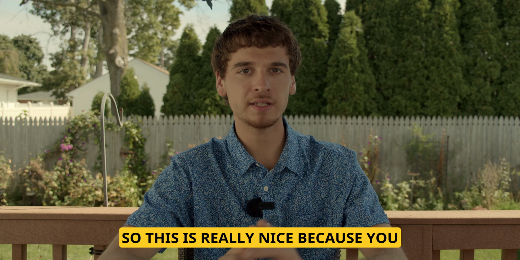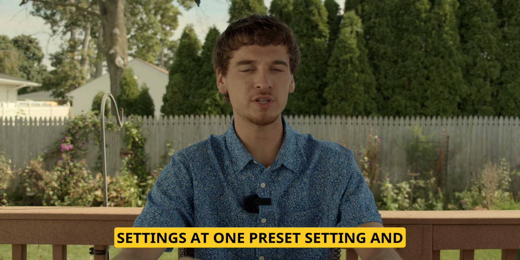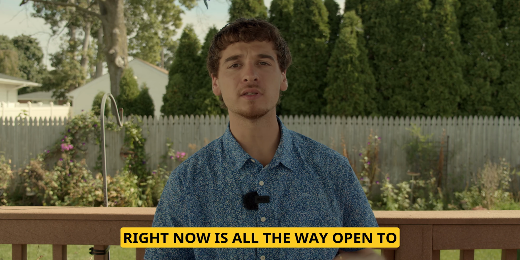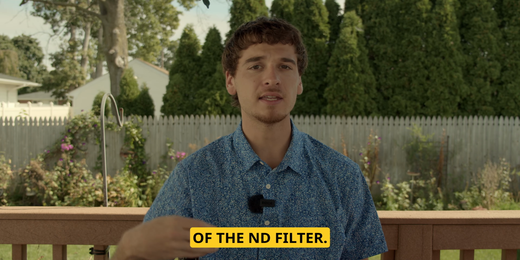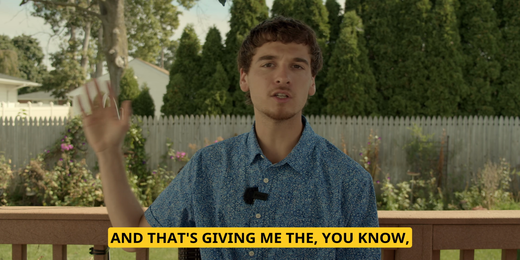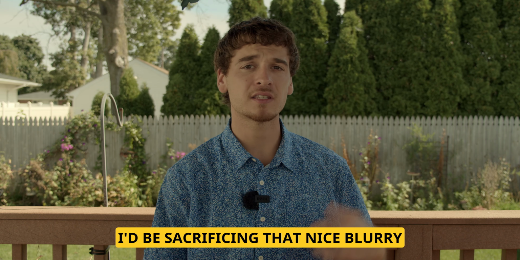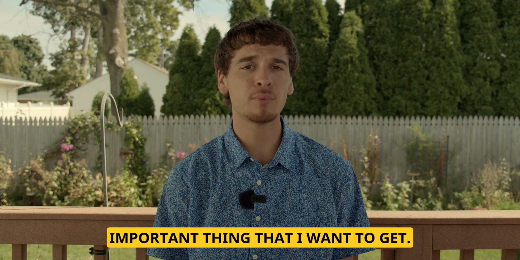So this is really nice because you can basically leave your camera settings at one preset setting and basically never touch it. So for example, I have my aperture right now all the way open to 2.8, even though I'm outside in bright light. And that's because of the ND filter. And that's giving me the blurry background that I want. Without this ND filter, I'd be sacrificing that nice blurry background, which for this talking head style shot is kind of an important thing that I want to get.